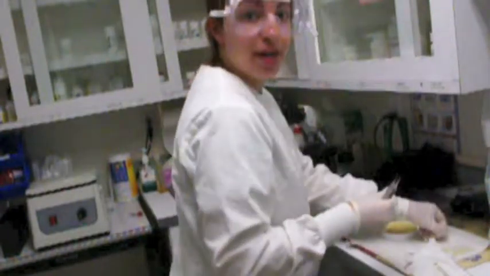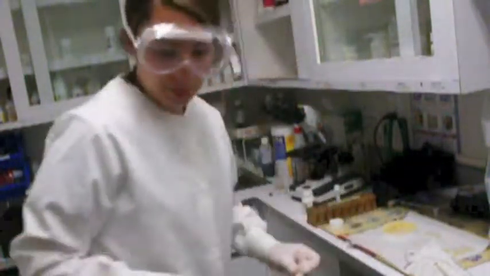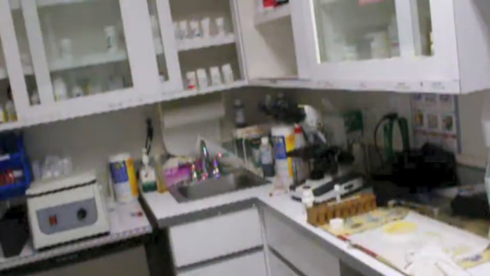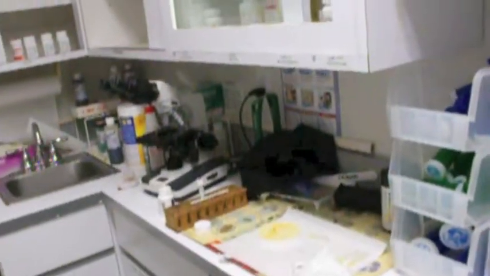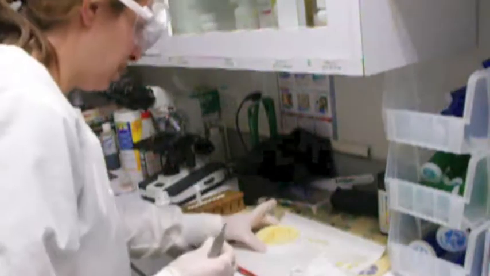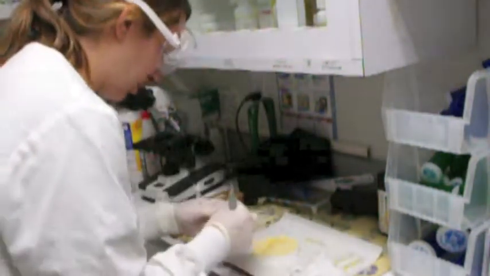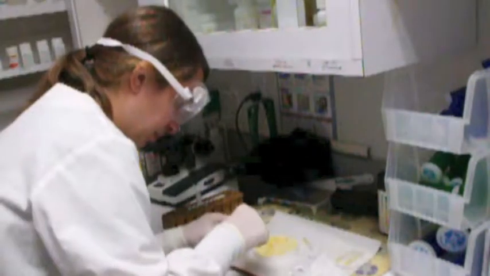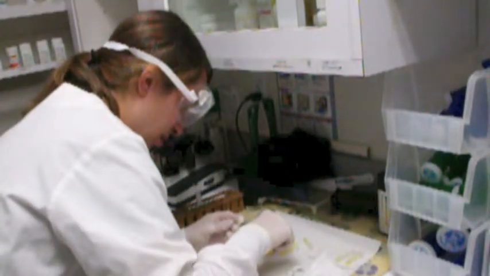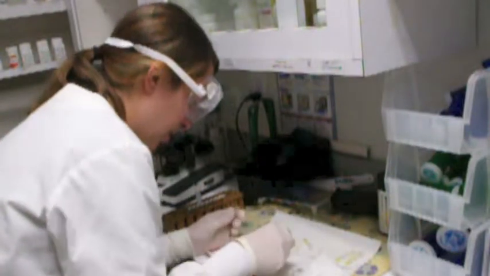Next, my chloramphenicol. I'm just going to move this to get it closer up here. So I place my penicillin right there. Next, my chloramphenicol. And my chloramphenicol right there.